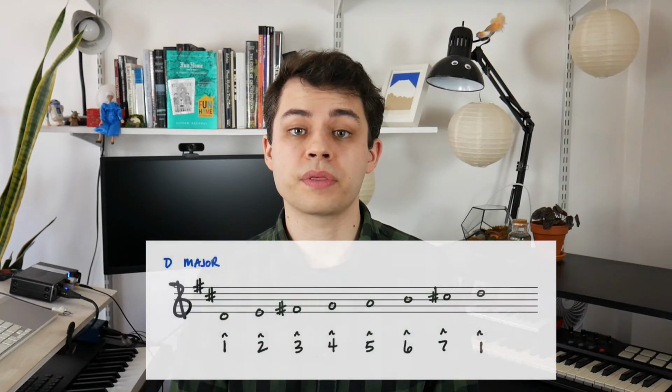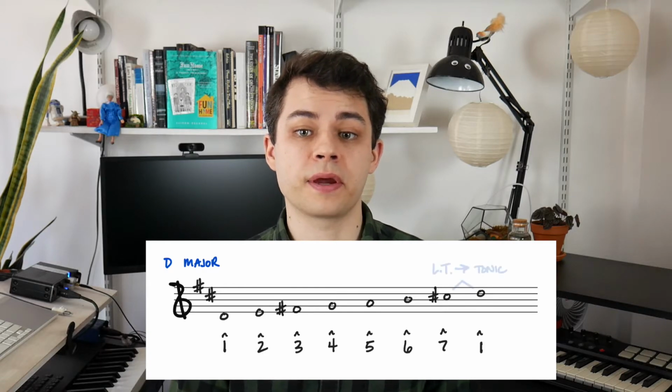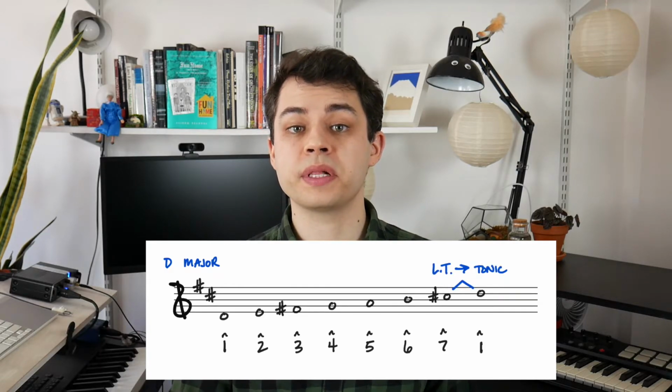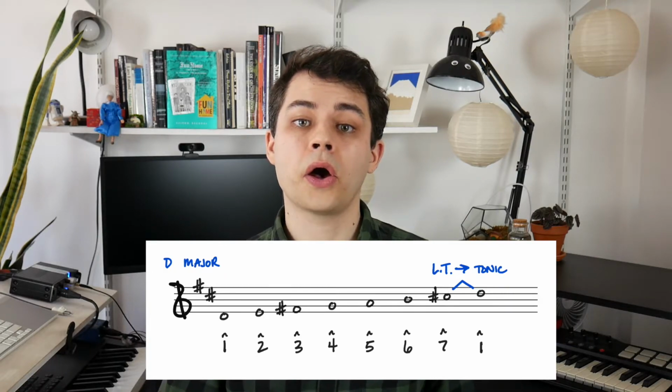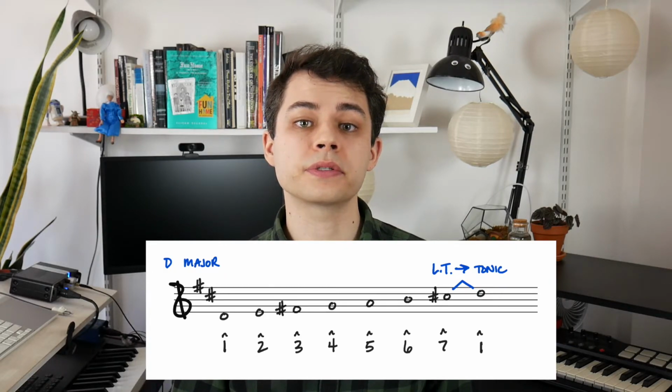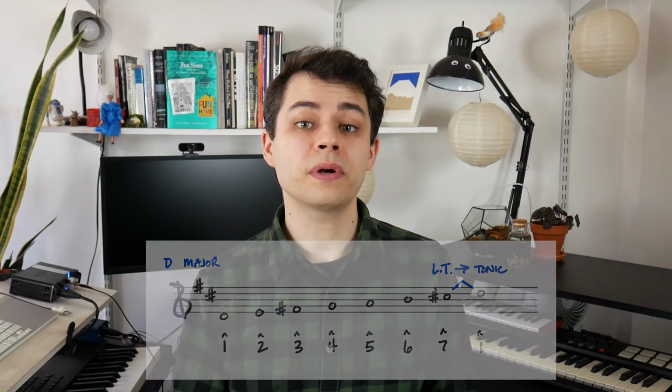The first obstacle has to do with the whole step interval that we now find between scale degrees 7 and 1. Previously, with major keys, we had a half step there, and that close spacing between the leading tone and tonic caused a strong pull upwards. And as we learned even more recently, it's the presence of that leading tone in dominant triads and dominant seventh chords that causes the iconic sensation of tension and release in a dominant to tonic harmonic progression.